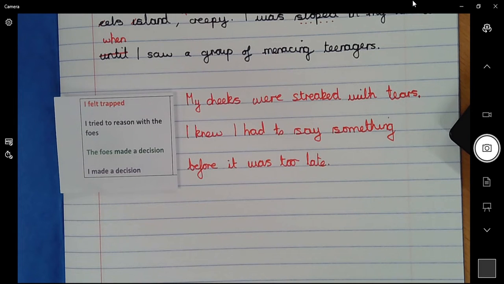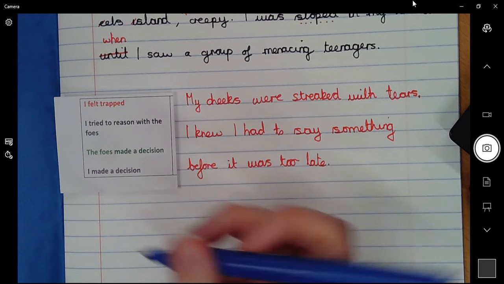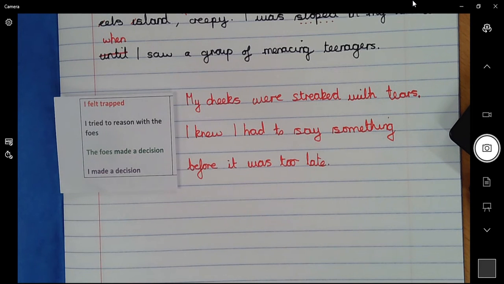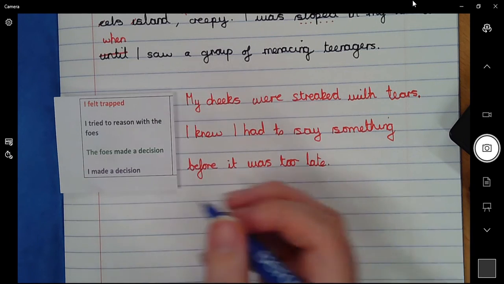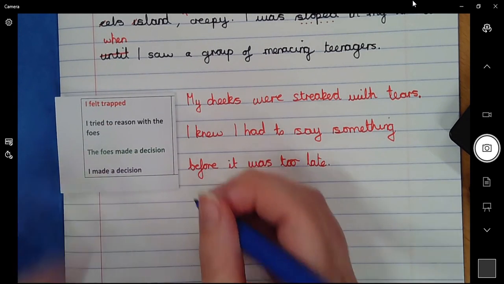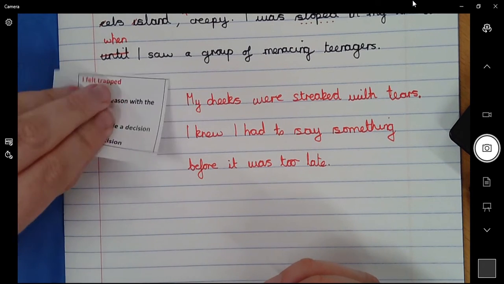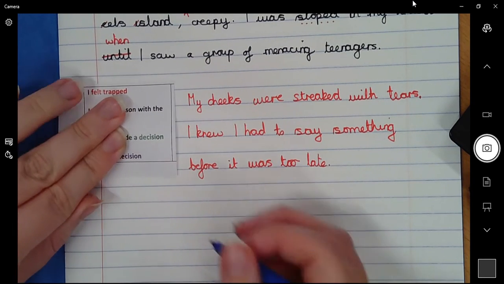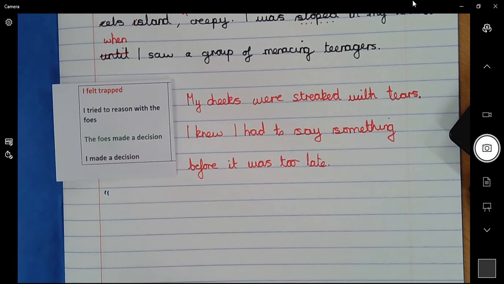So I tried to reason with the foes. So Zoe is going to speak at this point now. It's up to you if you want Zoe to speak first and then you want your verb. If you want the verb at the beginning, remember you need that comma. I'm going to ease myself into this. Actually, I can move this slightly. Sorry. Yeah, so I can start here. So I've got my inverted commas. I'm going to just have her speaking first.